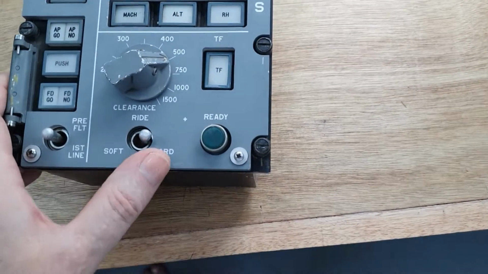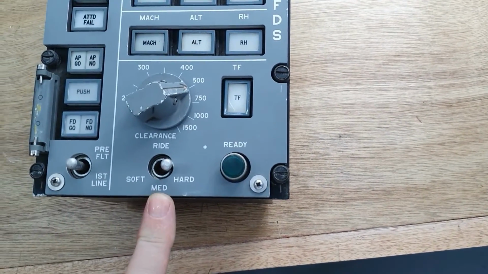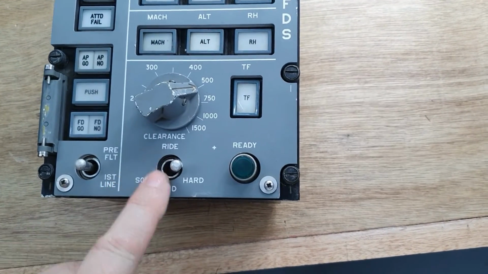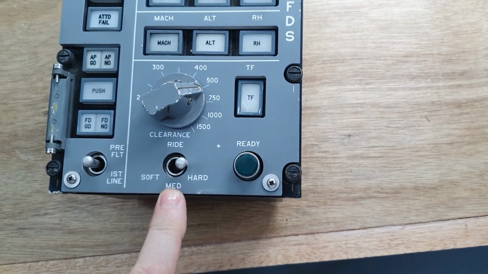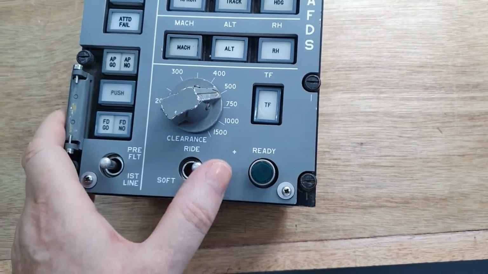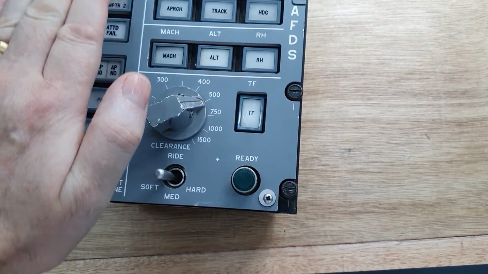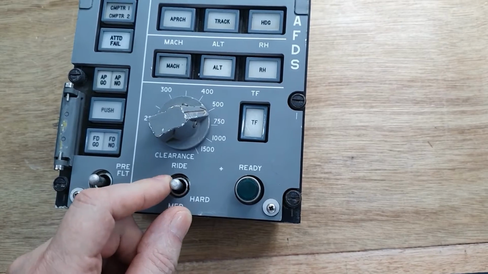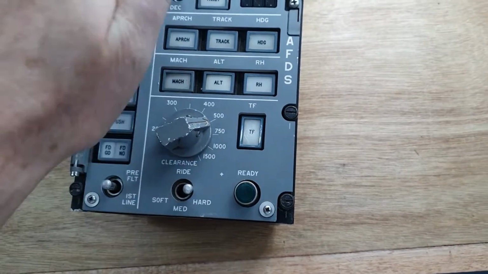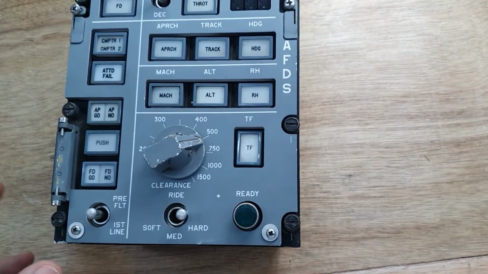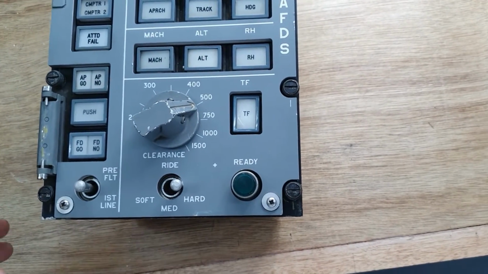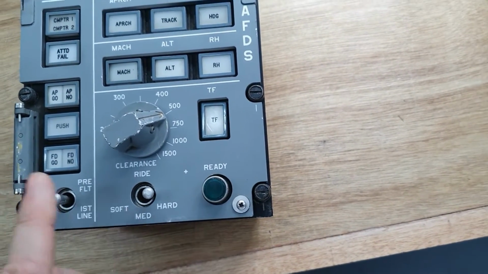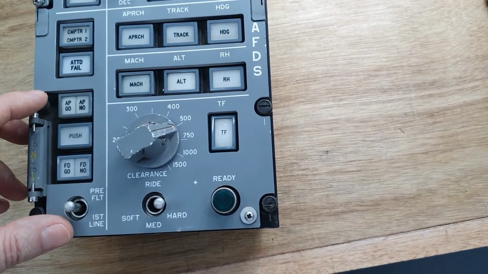And with that there's a switch which is marked soft, medium and hard, which is the ride. So that means how quick it responds to the terrain following, whether it's a slow up and down over the mountains and things, or medium, or very hard where it actually follows the contour very violently, not violently but strict, very strict. There's a few other things I'm not 100% on though.